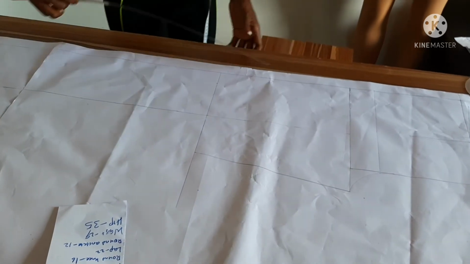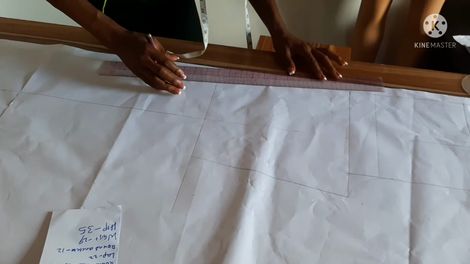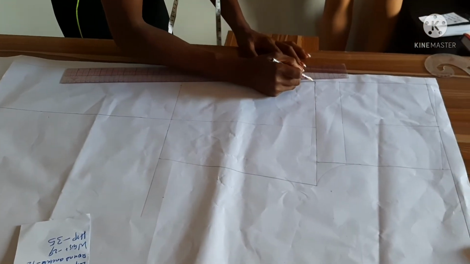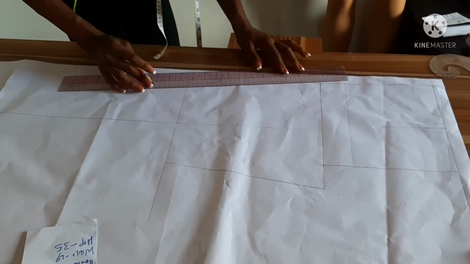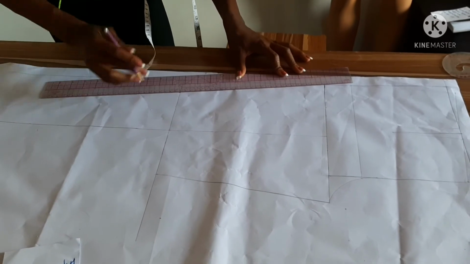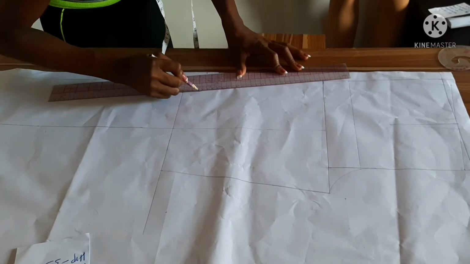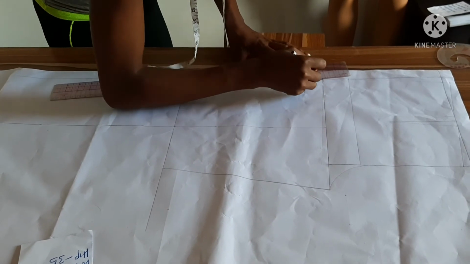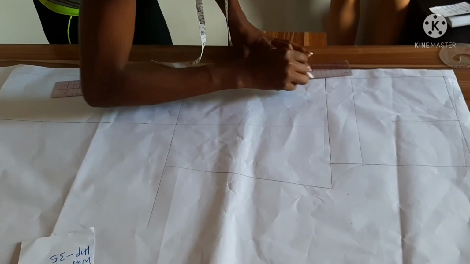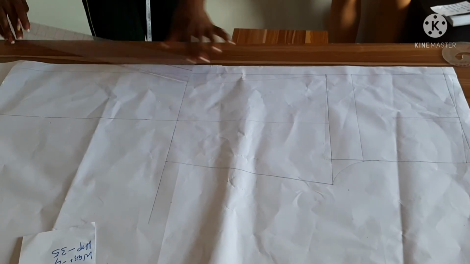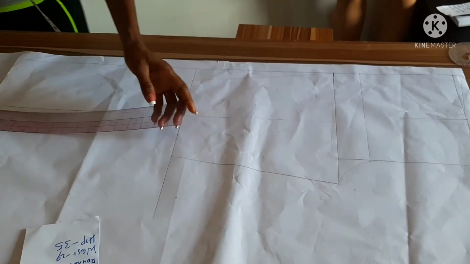I trust this video is well explained, okay? So from your crotch line here now, you place your ruler also from there and connect it. You also came out by 4 inches here, so you connect it like so. Are you seeing our trouser is coming out beautifully well?